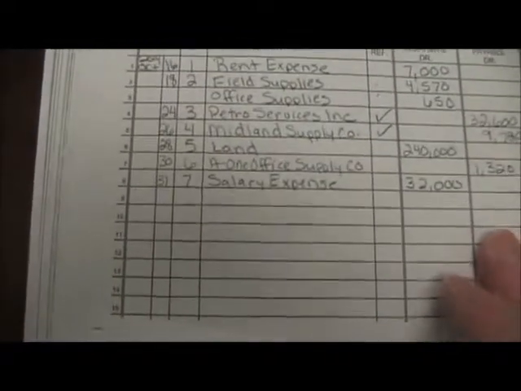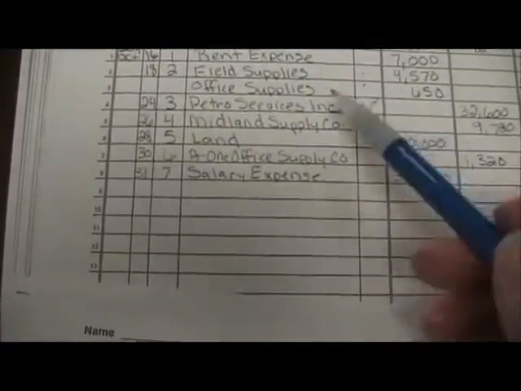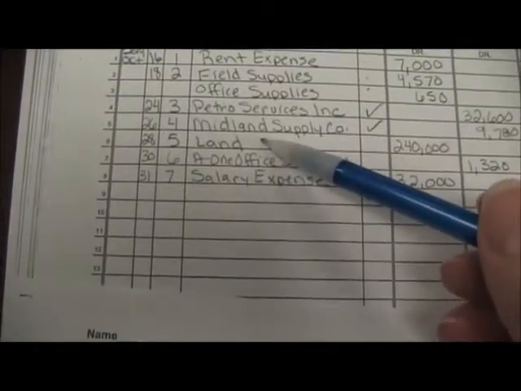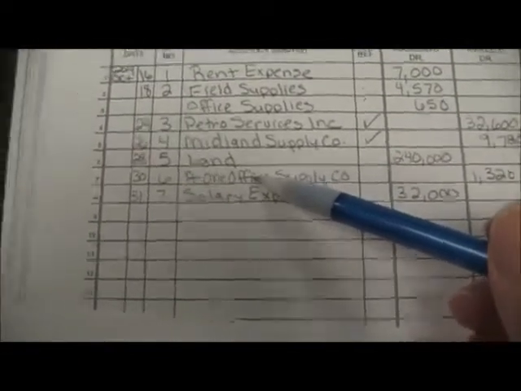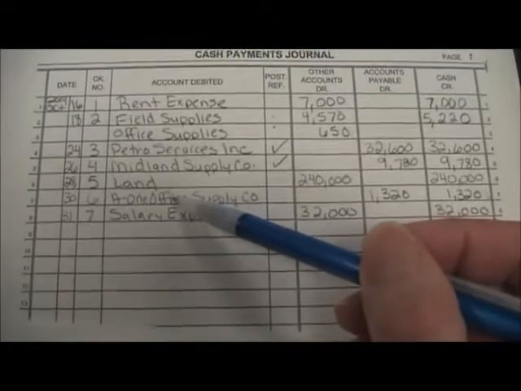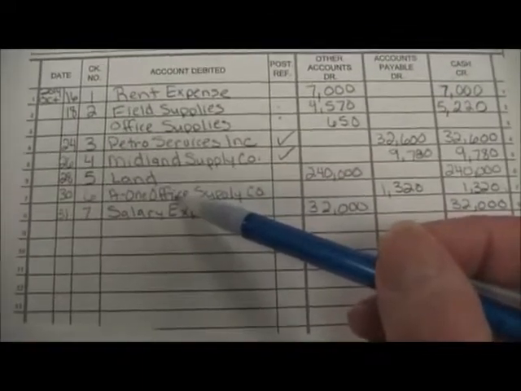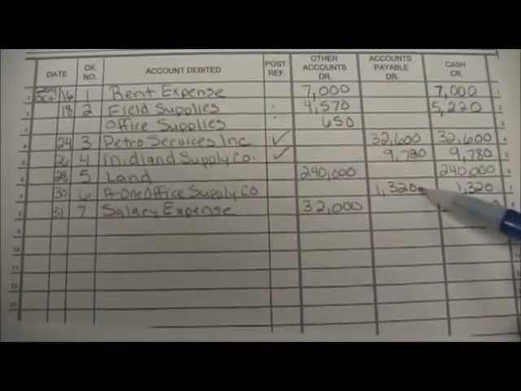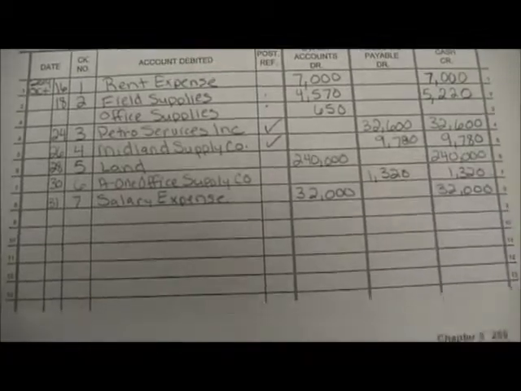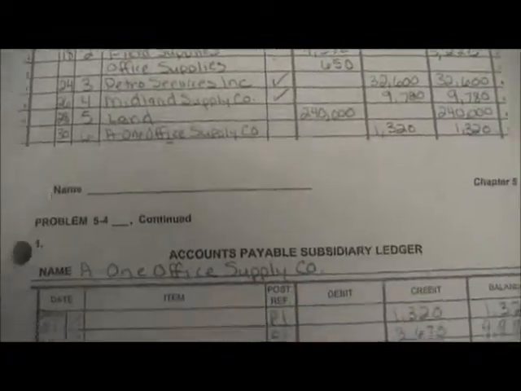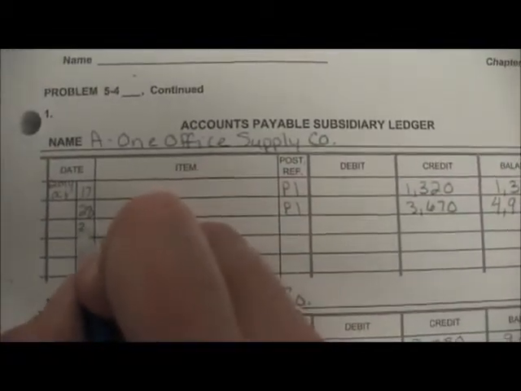Go ahead and set your purchases journal to the side. We're going to look at our cash payments journal. Land is not accounts payable, but A1 Office Supply Company is. Okay. A1 Office Supply Company had an accounts payable debit of $1,320. So we come down here, it is the 30th.